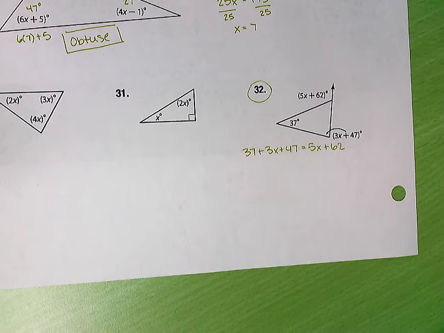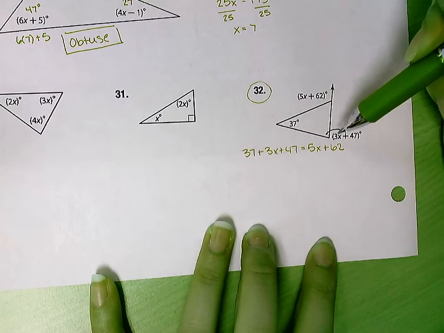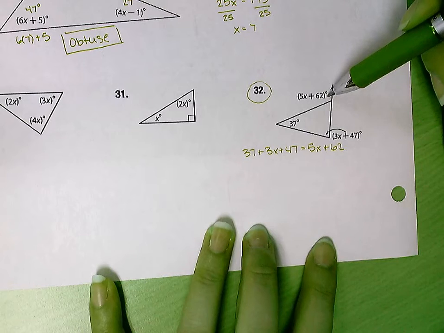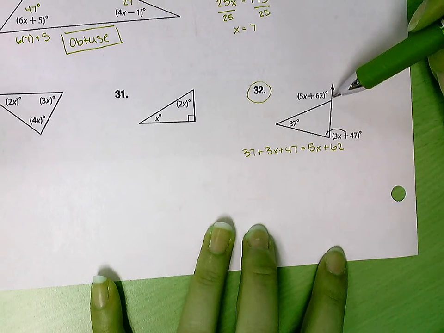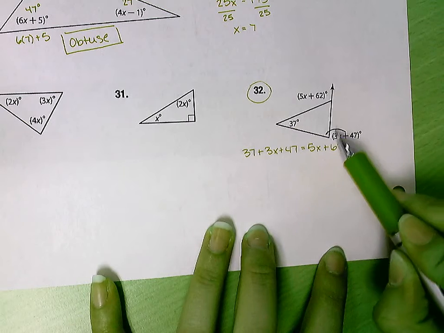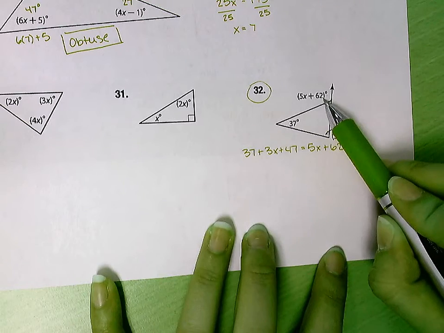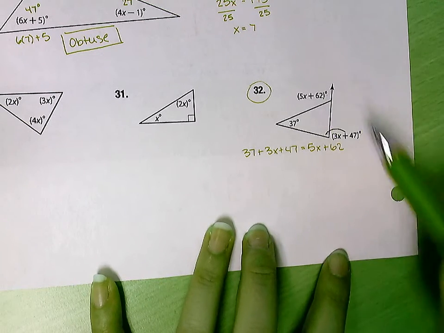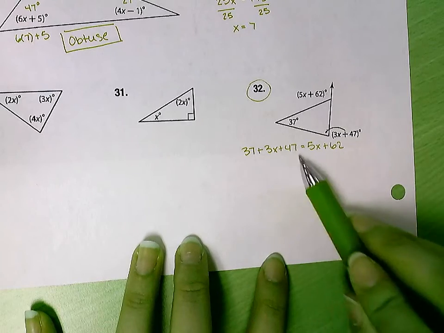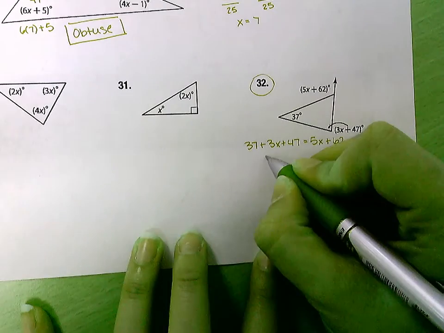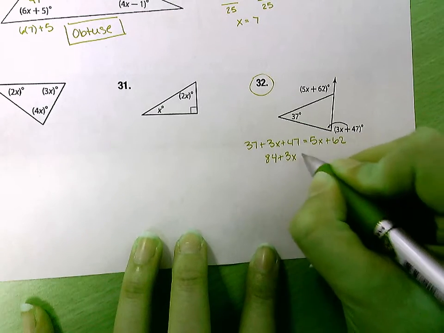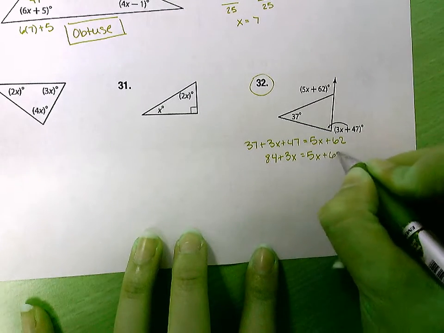All right. We're going to go through this problem. Please pay attention so you know what's going on. So in 32, these two angles are in your triangle. This one is not. This one is an exterior angle. That means I can add together those two remote interior angles and set it equal to that exterior. From there, I can combine like terms. So I have 84 plus 3x is equal to 5x plus 62.